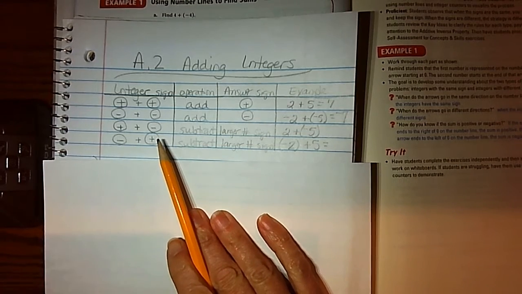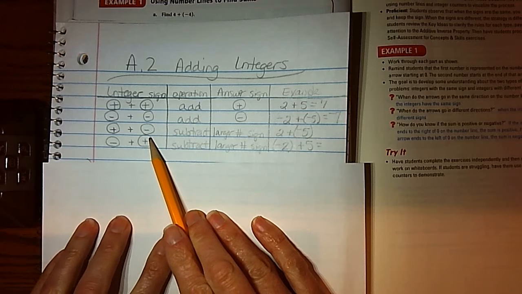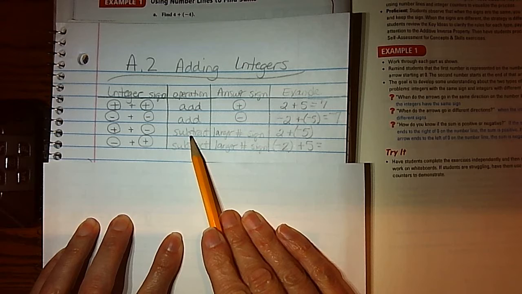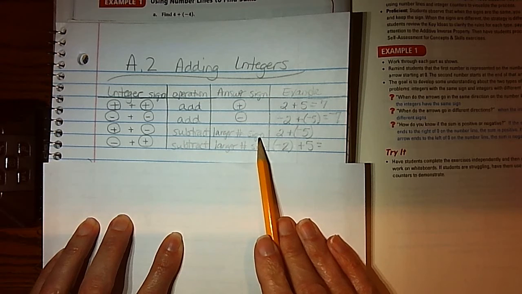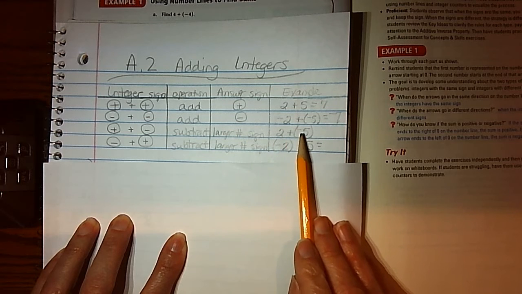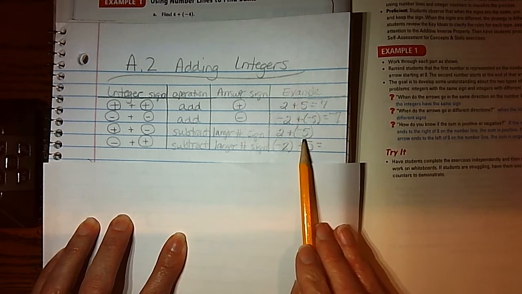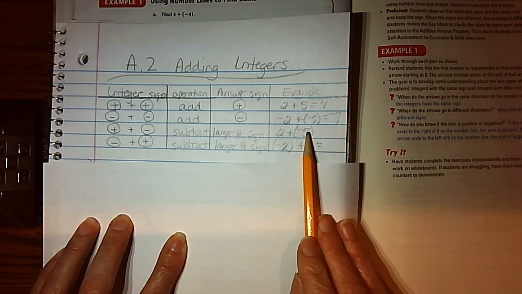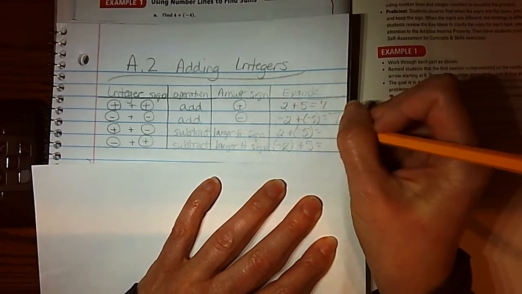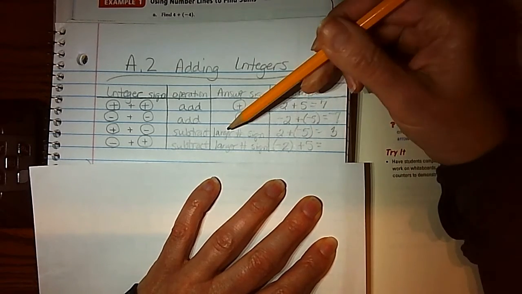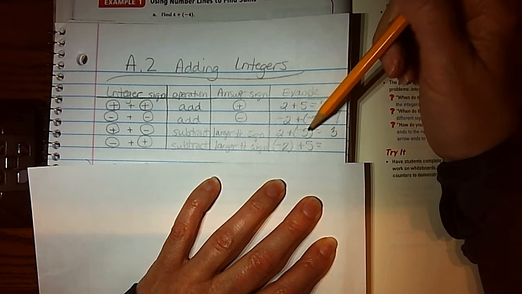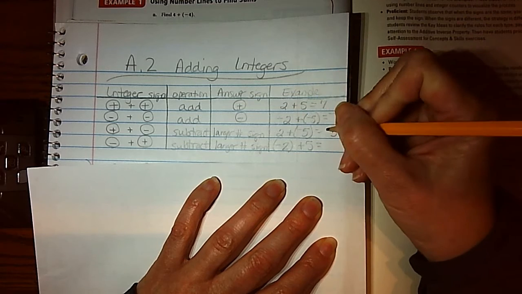All right, now when we have a positive and a negative, you're going to subtract the 2. And then your larger number is going to be the sign in your answer. So I have a 2 plus negative 5. I'm going to ignore both symbols and I'm going to subtract. 5 minus 2 is 3. And then the larger number is going to give me the sign for my answer. Since my larger number is 5, my answer is going to be a negative.